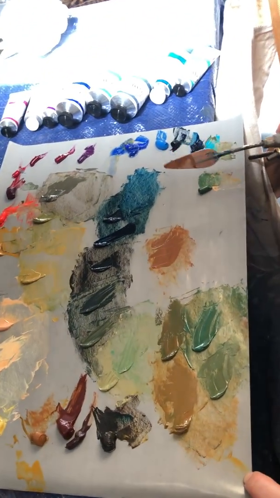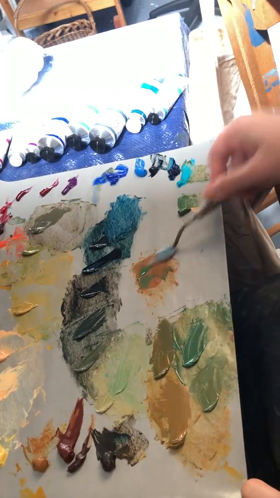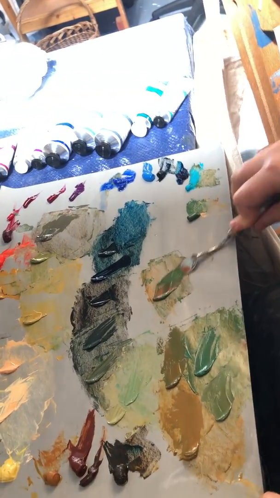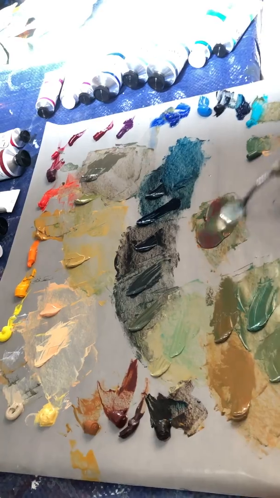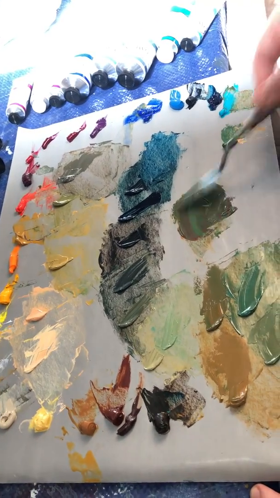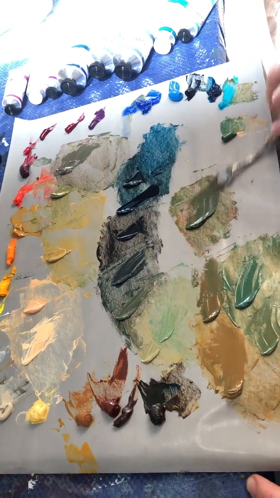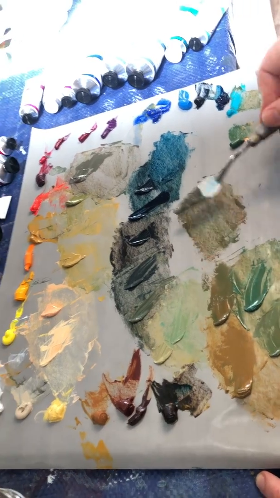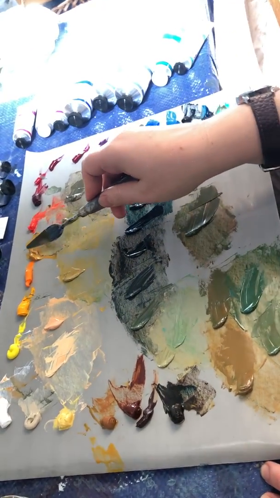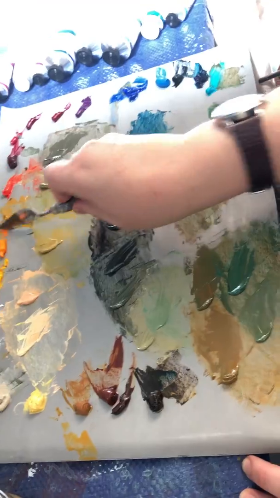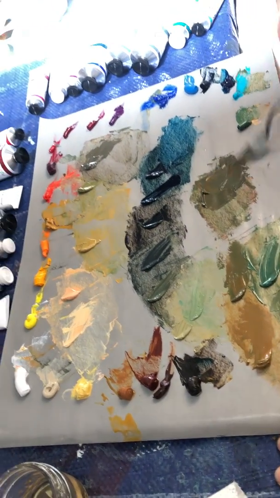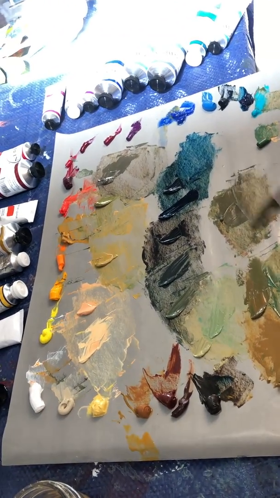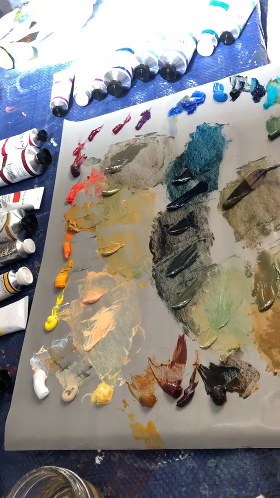And some green, and then let's do some burnt sienna. And some ochre. Actually, let's do trim of this for fun. Okay, so that's kind of the general color of the leaves, flowers, whatever you call them.